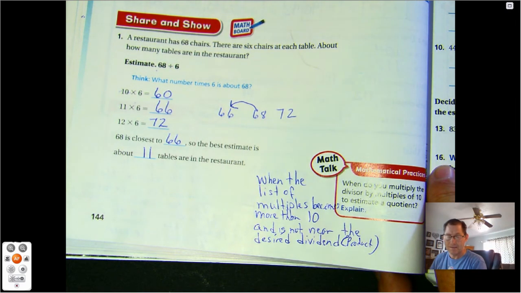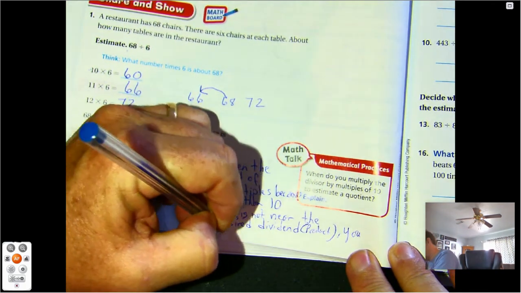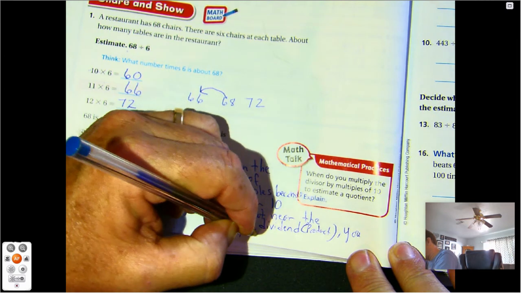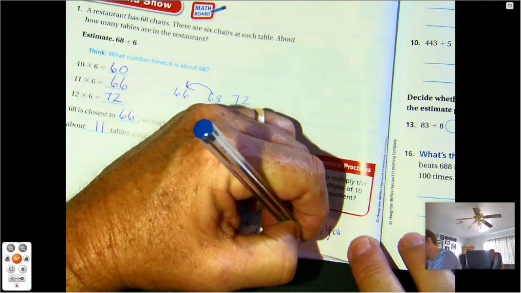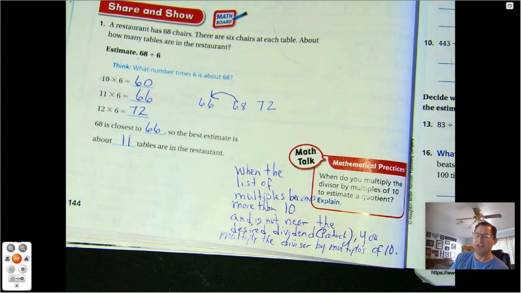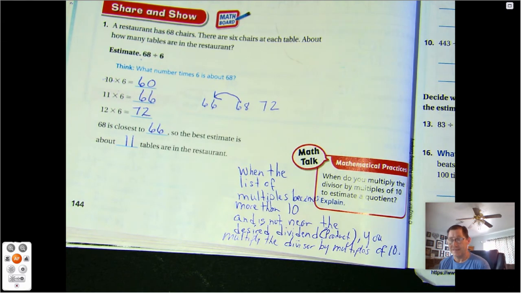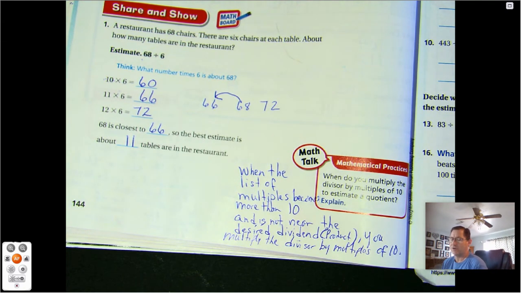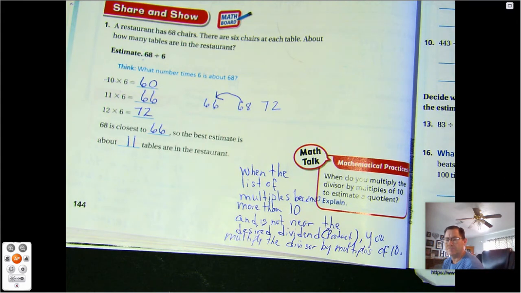So then you would multiply the divisor by multiples of 10. Okay, so this is kind of just a general rule. So in your head, just multiply the divisor by 10, because that's easy to do, right? And if you're nowhere near the dividend that we started with, then we need to probably do multiples of 10.